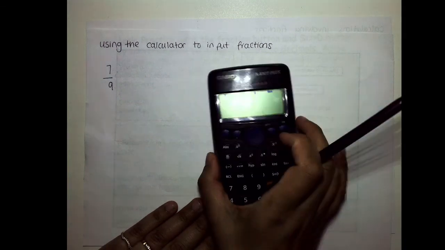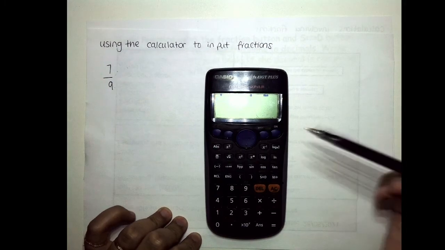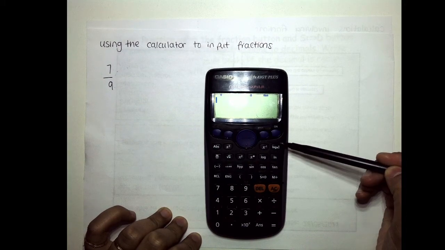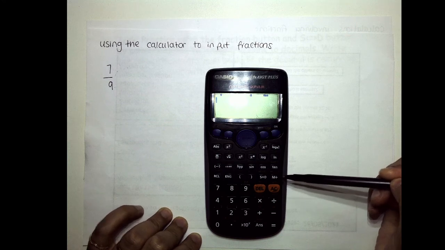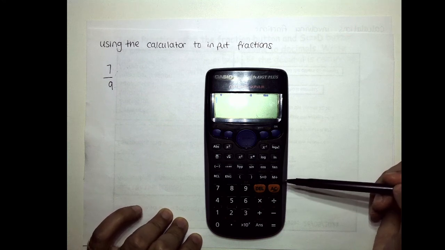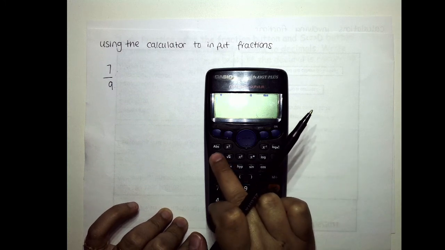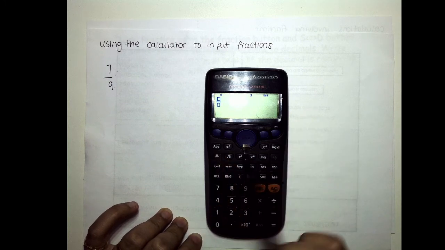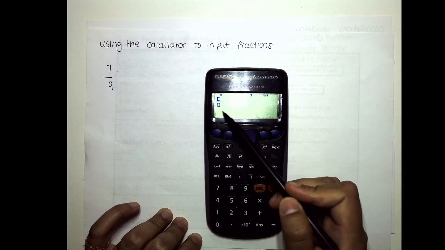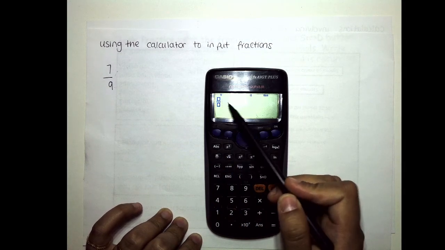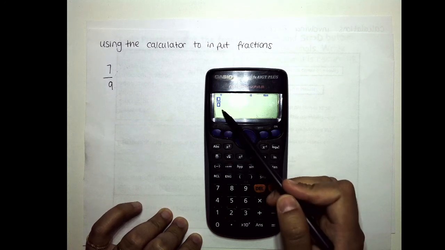Now here is my calculator. Okay, now on a calculator you will see there are several functions. These are all the different types of functions that we have on a calculator. The one that we are interested in is the fraction function. Now that is this button right here. So if we click on this button here, it will bring us up a fraction, and it has a blank square at the top and a blank square at the bottom. So that means we will be able to input a number for our numerator and a number for our denominator.